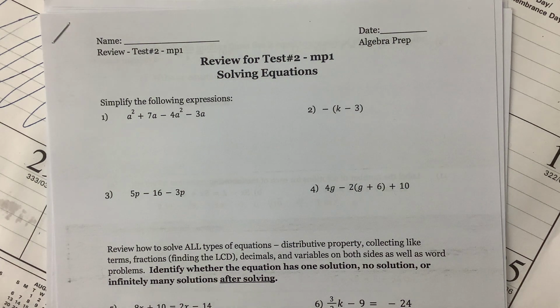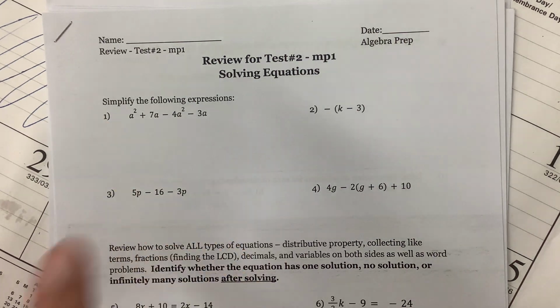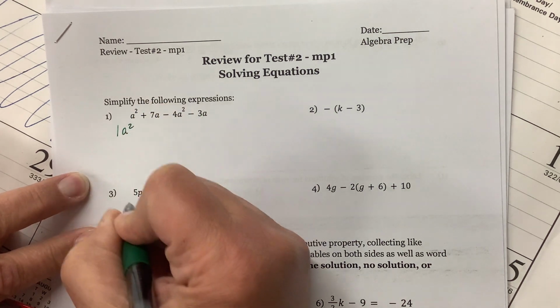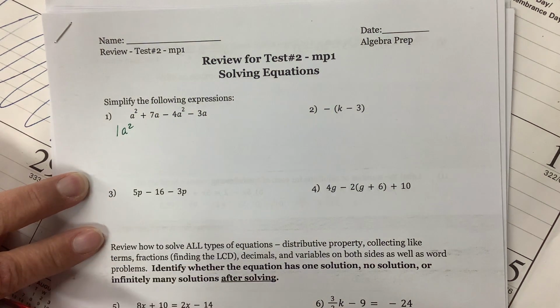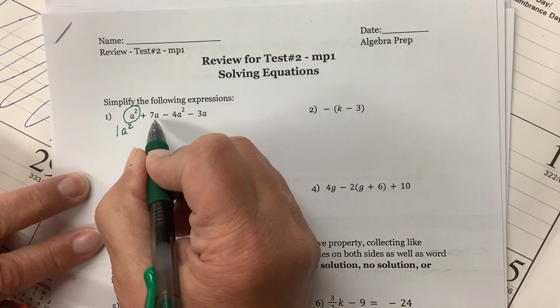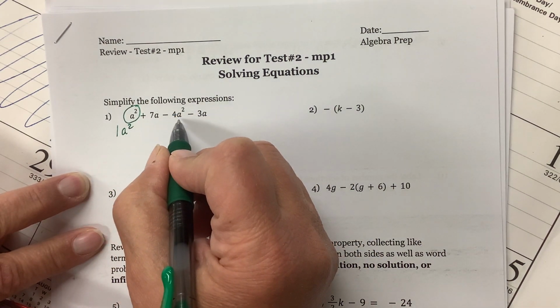So what are like terms? Like terms have the same variable and the same exponent. So with this first problem, I'm looking at 1a squared right here. Now there's only one of them, that's why I wrote 1a squared. So this is not a like term, but this is.